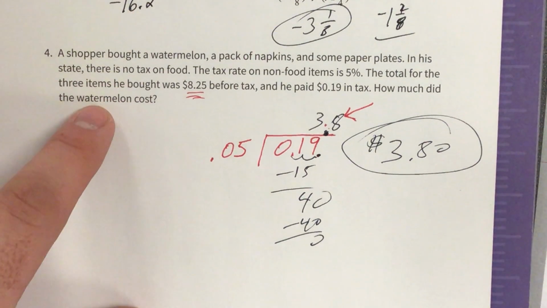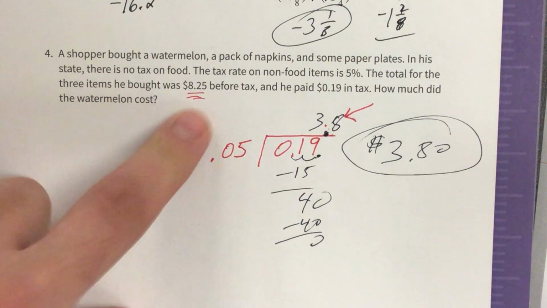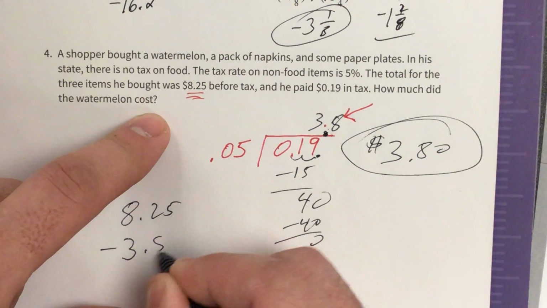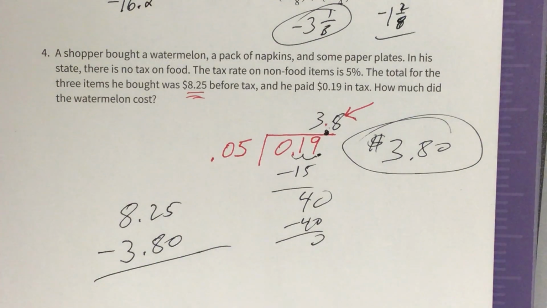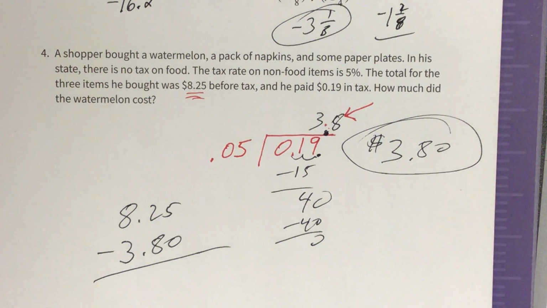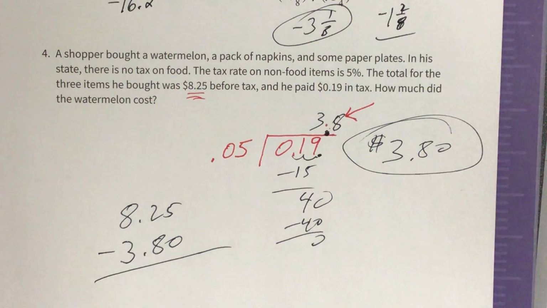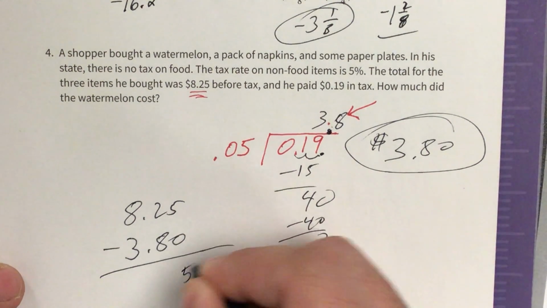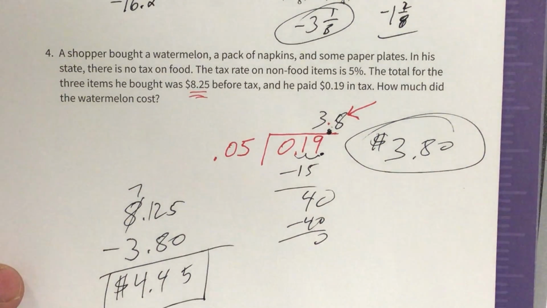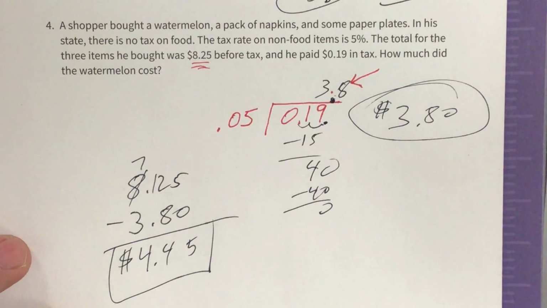It wants to know how much I spent on the watermelon. Well, my total bill is $8.25. I spent $3.80 on paper products. That should tell me whatever's left is my watermelon cost. Georgia? I agree with that. $4.45.